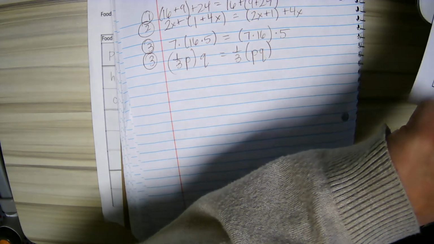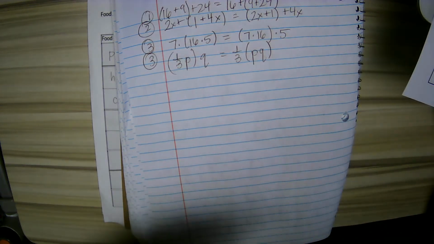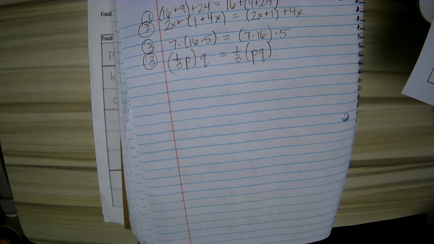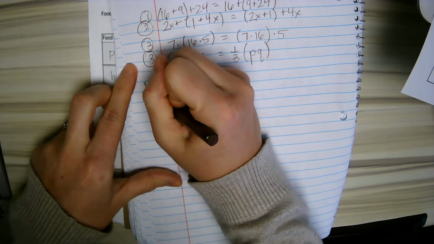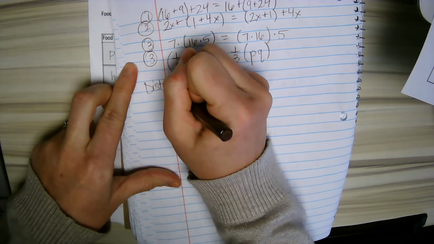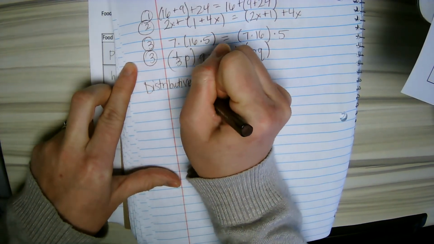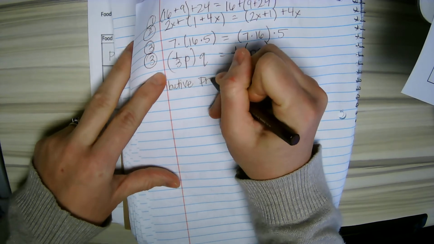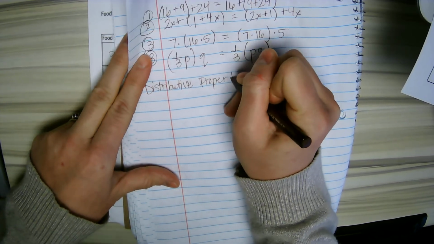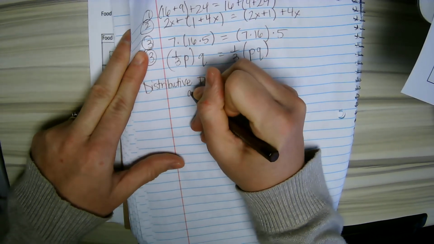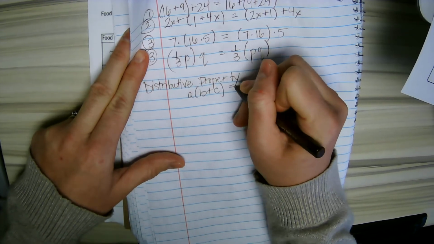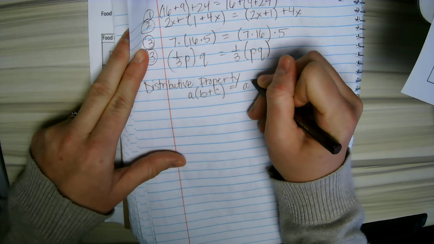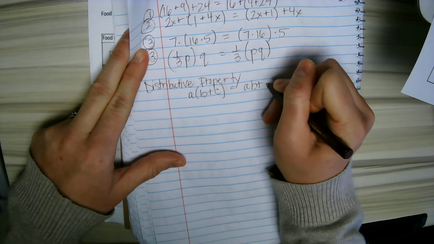Alright, finally, we have the distributive property, which we just went over. So I want you to remember distributive property. Just remember a times b plus c is equal to a times b plus a times c.